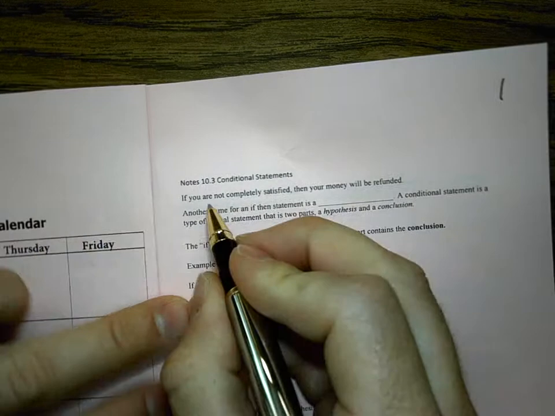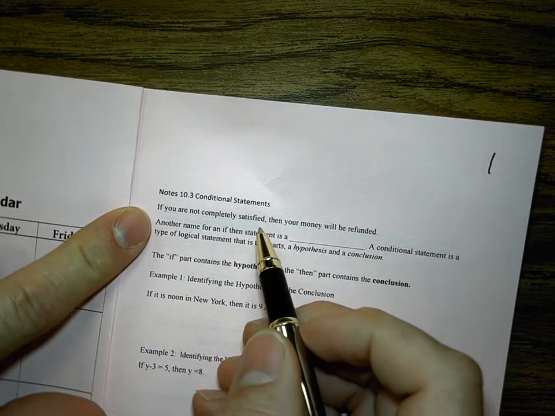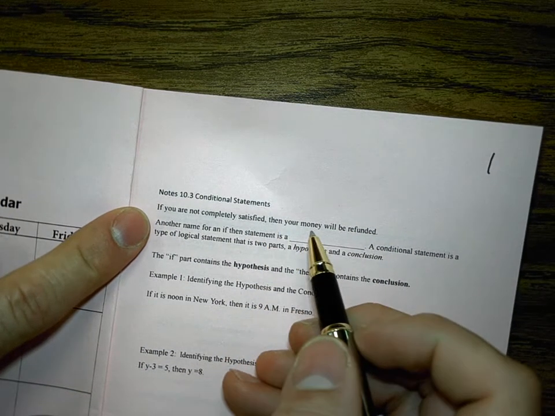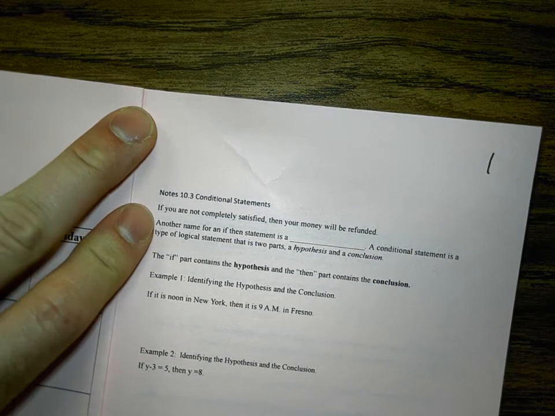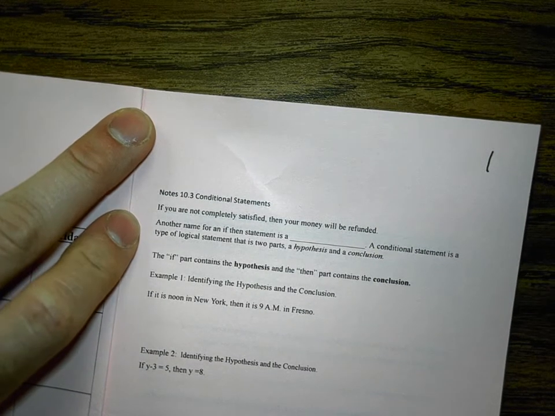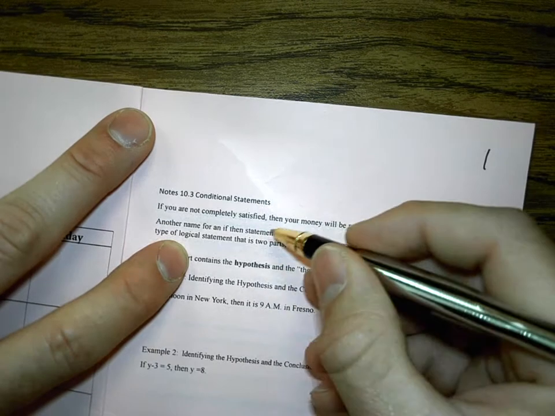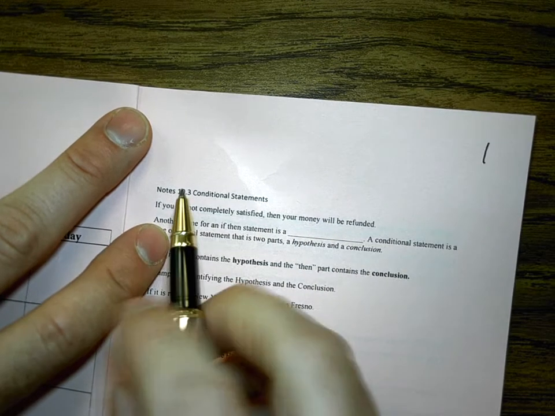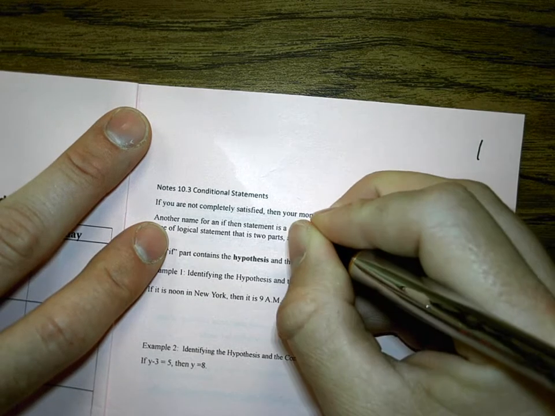Okay, so a conditional statement. First example, if you are not completely satisfied, then your money will be refunded. That's a conditional statement. Another name for an if-then statement is conditional.